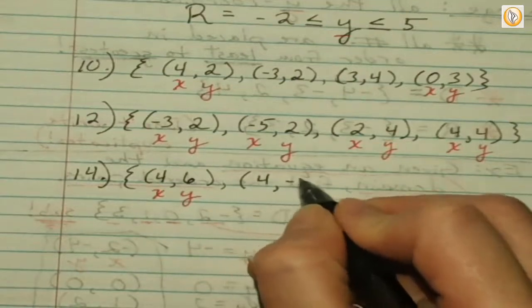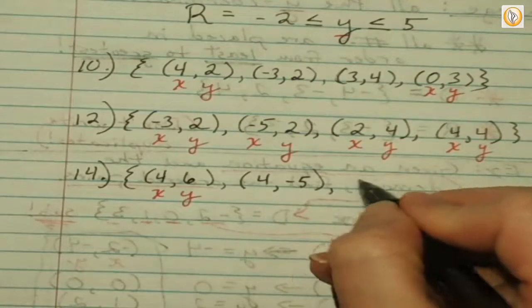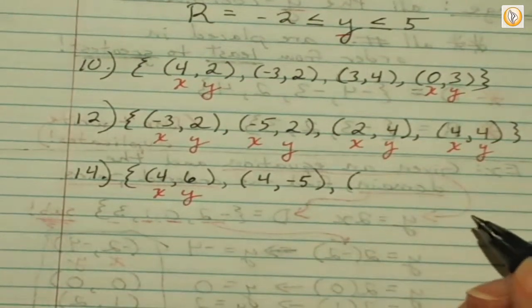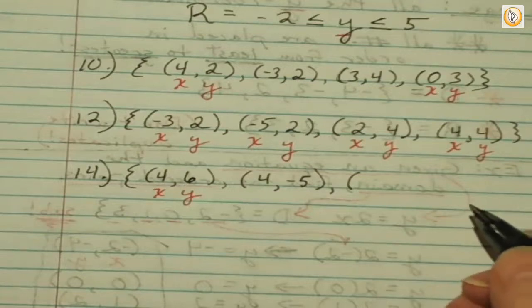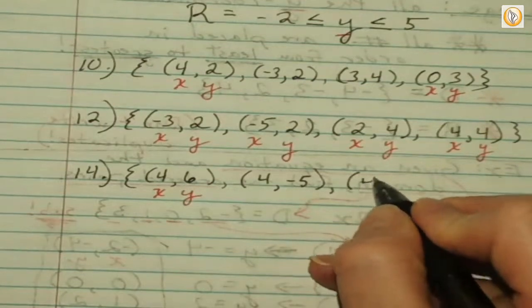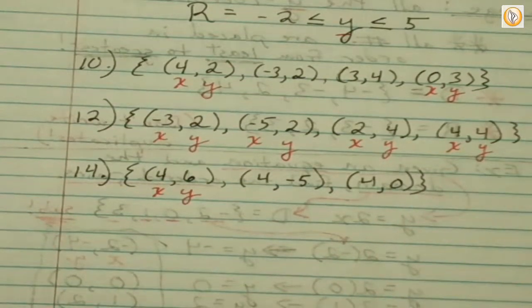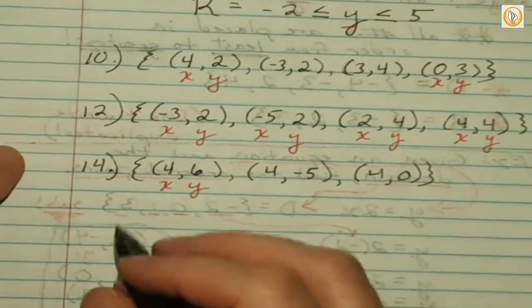Okay, Gabby, give me another one. 4 and -5. Very good. And Joanne, give me one. The last one. 4 and 0. Perfect. Any questions? Make sure you do that IXL that I assigned with the coordinate practice order pair. That should help. Okay, let's look at 16.